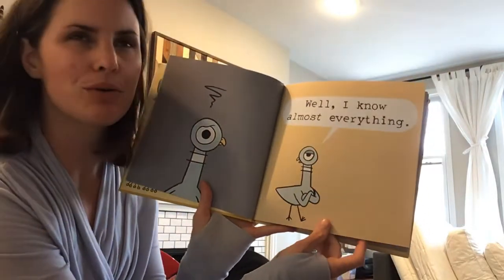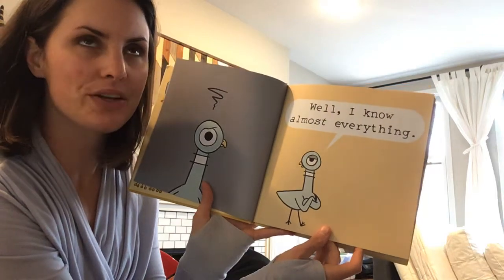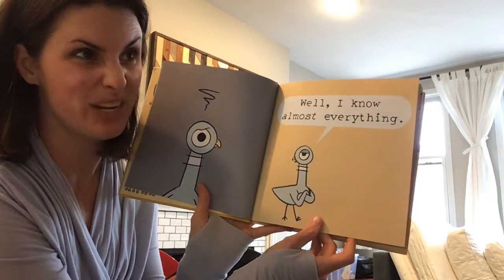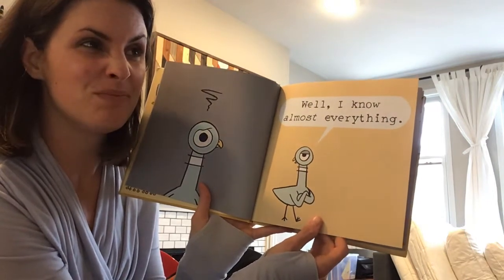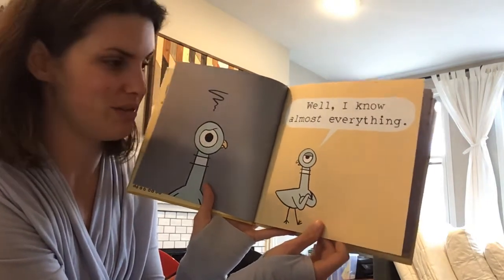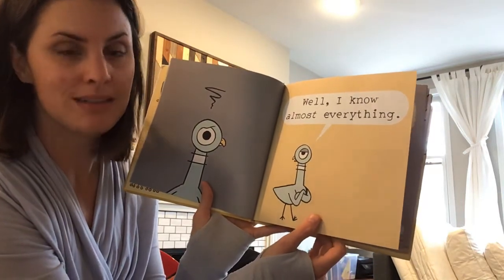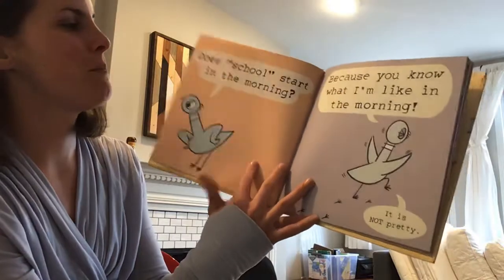Okay, so if you were to stop and think, what are his character traits? He's kind of a know-it-all, right? Maybe some negative traits. He's kind of like a smarty pants. He thinks that he knows everything. He doesn't think he has to go to school. Let's see what else we can find out.